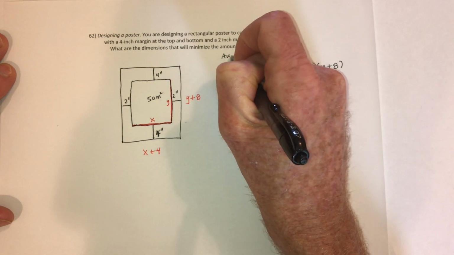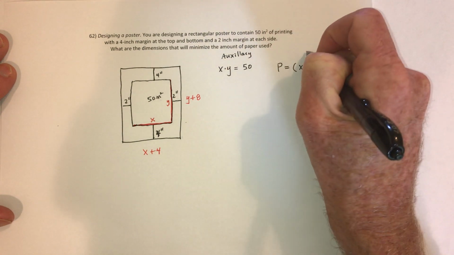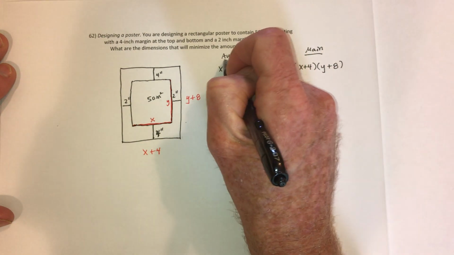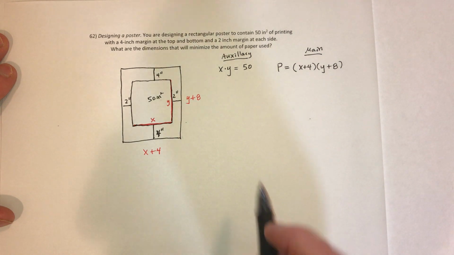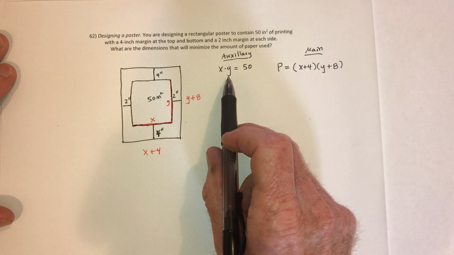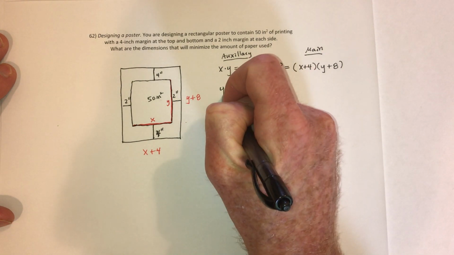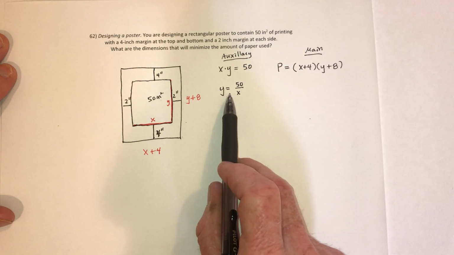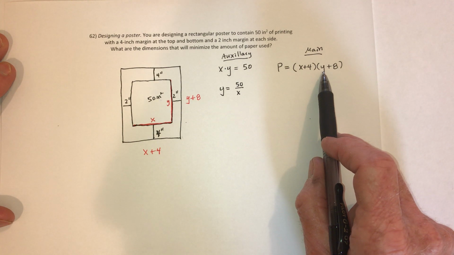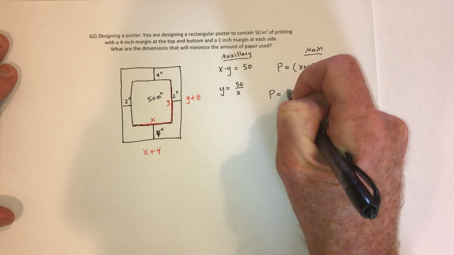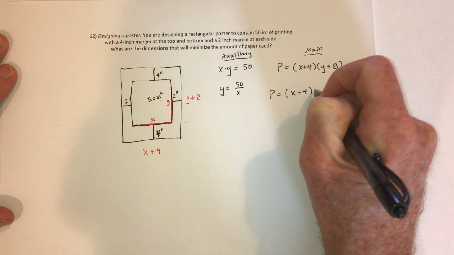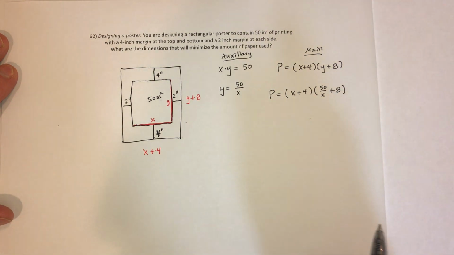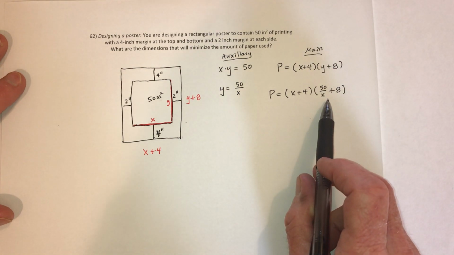This is called the auxiliary equation, and this is called the main equation. The main equation is the one we're going to be doing calculus, or the derivative. Auxiliary, we're just doing algebra. And the algebra that we're going to do is solve for Y. So you could divide both sides by X, and Y is equal to 50 divided by X. We can now take that and substitute it in for this Y over here. So P is now equal to X plus 4, replace the Y with 50 over X. And now we have a function that's a function of X.